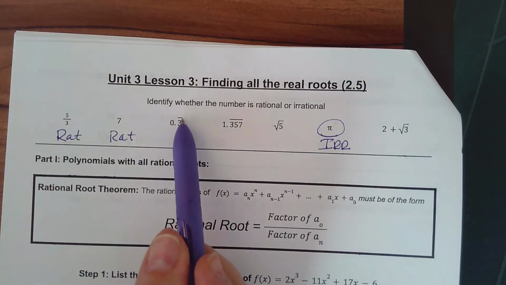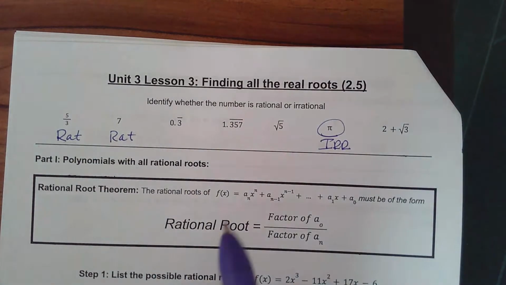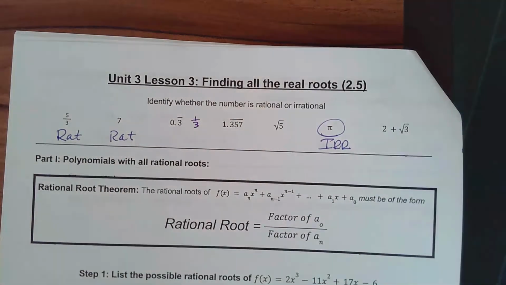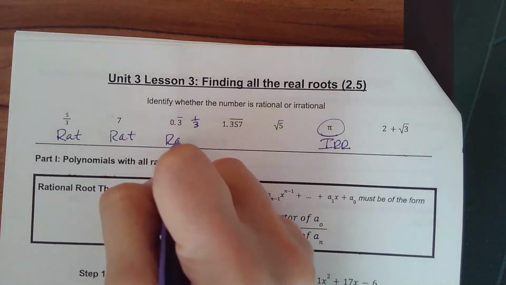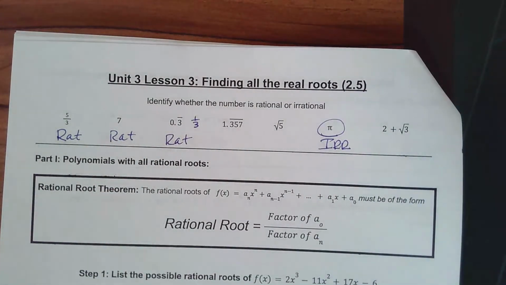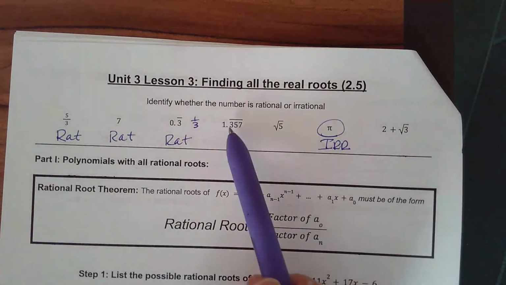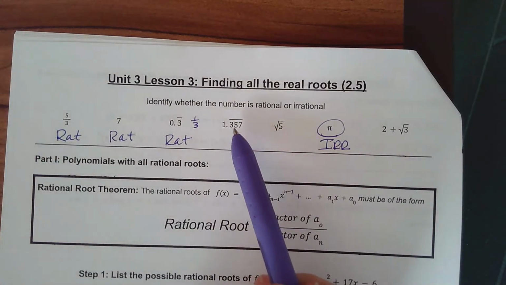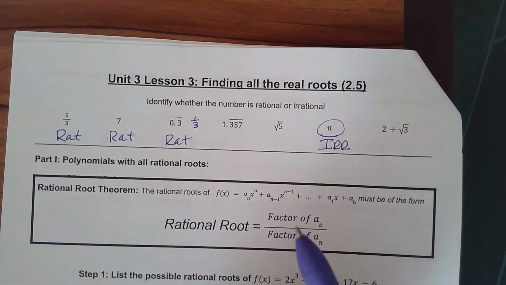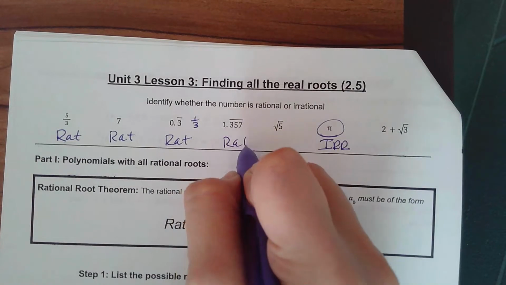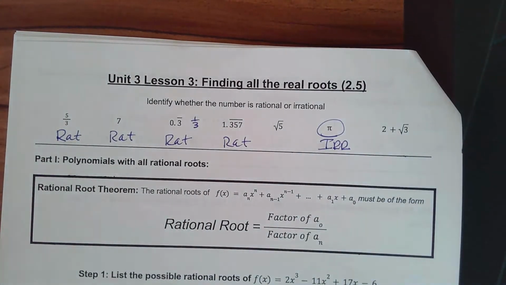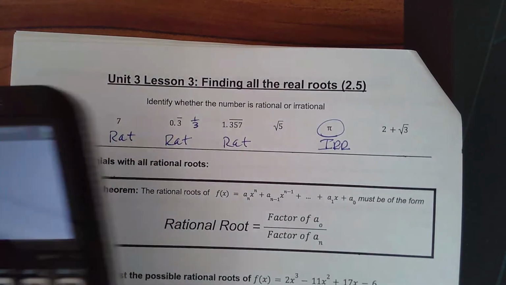0.3 repeating, we know, is just the fraction 1/3. This is also a rational number, again because we can write it as a fraction, which is one of the defining characteristics, but also it is a number that goes on forever with a pattern. The 1.357, with the bar above it, implies that we are repeating the 357, which means it does have a pattern, which implies it is a rational number.